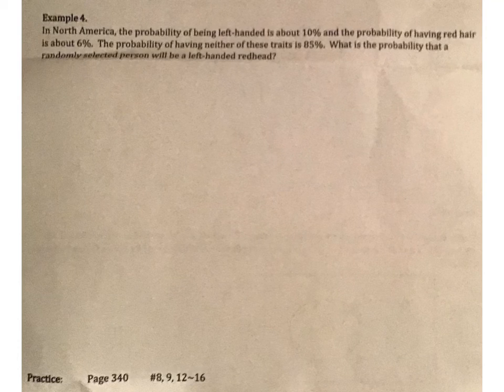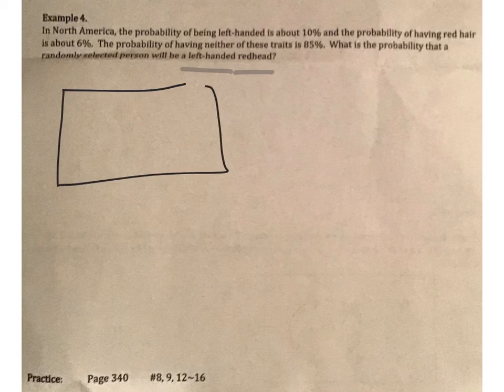Okay, and then in the last example, in North America, the probability of being left-handed is 10%. The probability of having red hair is 6%. The probability of having neither of these traits is 85%. What's the probability that a randomly selected person will be left-handed and a redhead? So this is very similar to the question before about taking French and Spanish. So a Venn diagram would help us to organize our information here.